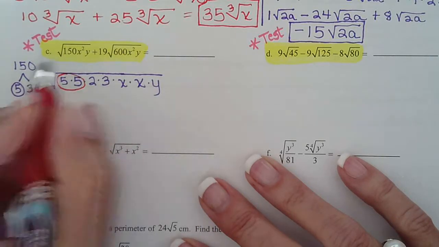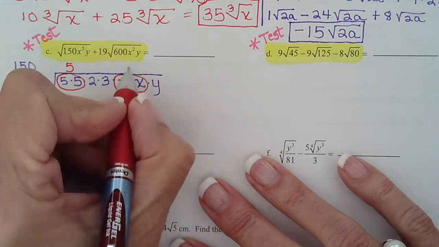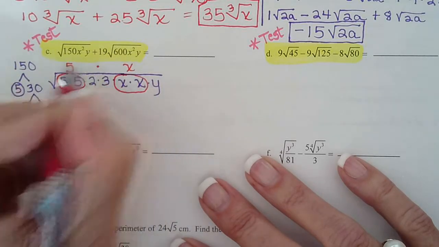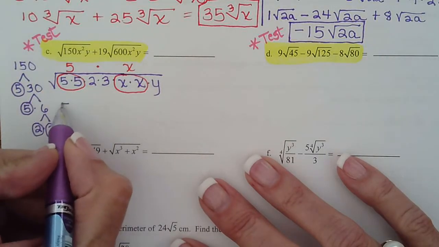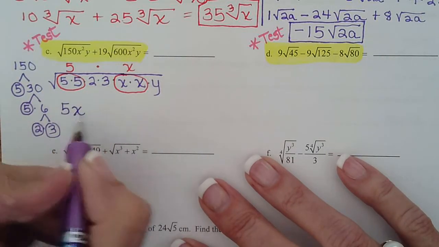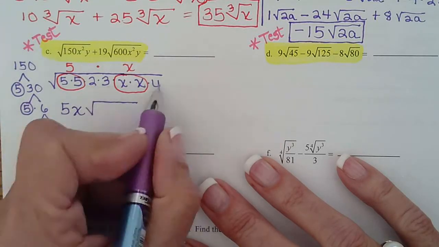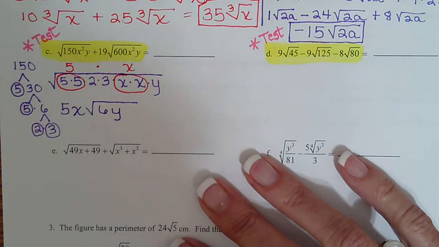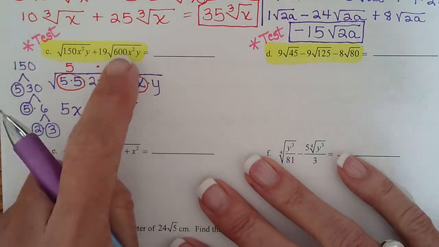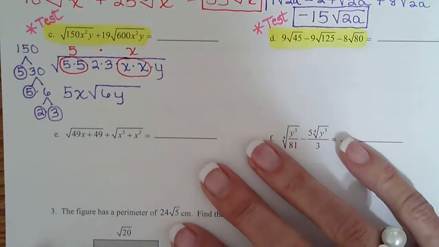So this is a 5, this would be x. Every time you have a pair underneath, remember it comes out as a single. So you can see easily now this radical is going to turn into 5x outside. And no pairs here, so those are going to stay in jail. So 2 times 3 is 6y. So there's my first term, all simplified. It was a really big number, but it didn't turn out too bad, did it? Then we have 600 to break down. Yikes. Who made these big numbers anyway?